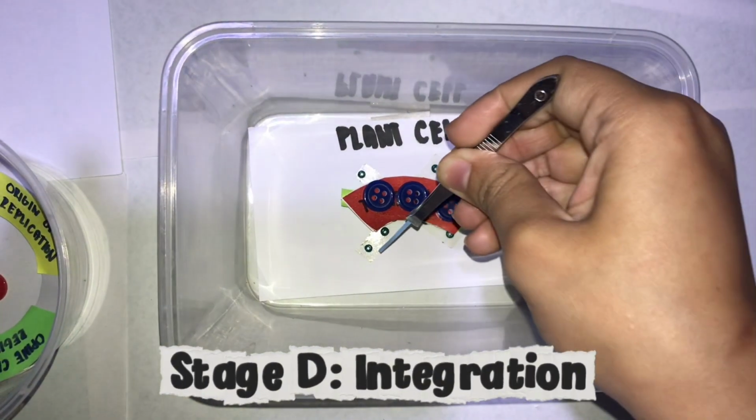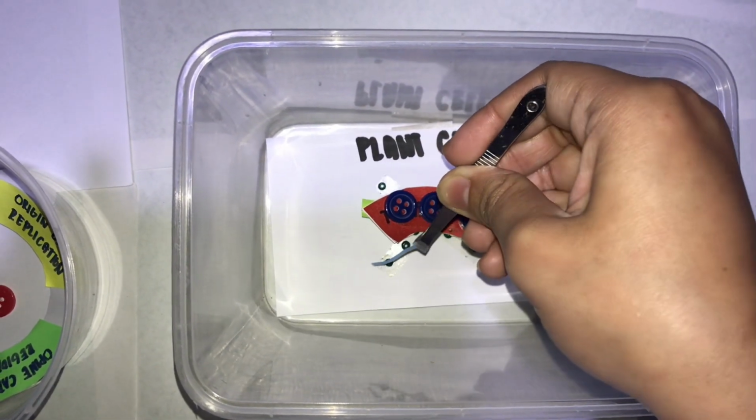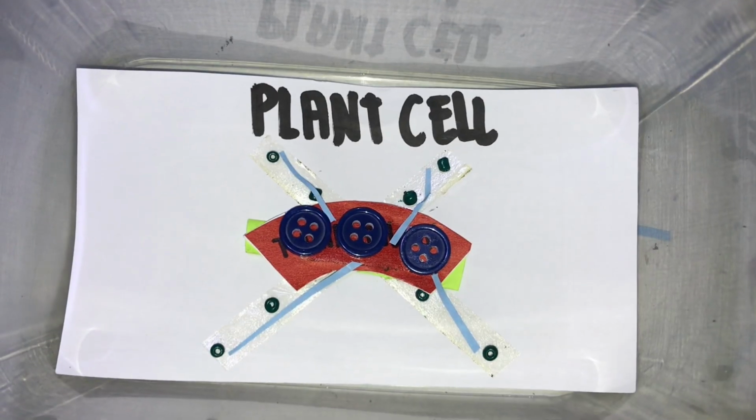Stage D: Integration. Finally, we placed the T-DNA among the plant chromosome beads and connected them to show successful integration, meaning the plant's genome now carries a new gene.